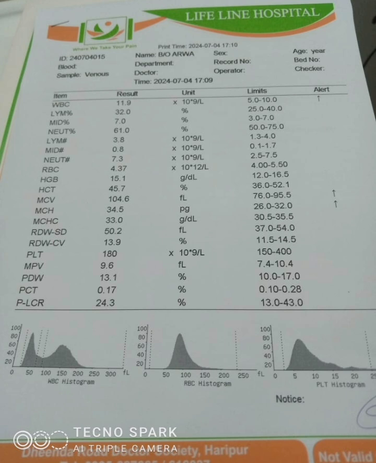Then comes the RBC count. The RBC count is normally between 4 to 5.5 × 10^12. If it is less than 4, it is usually seen in patients with iron deficiency anemia, or in patients who have some inherited reticulocytopenias, right? And then comes the hemoglobin.